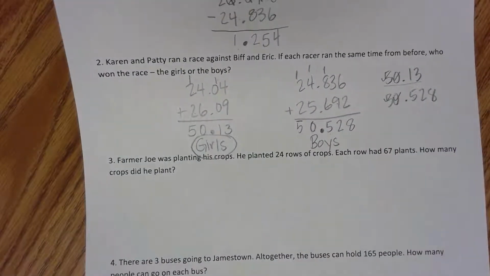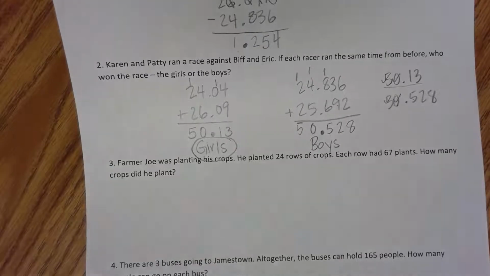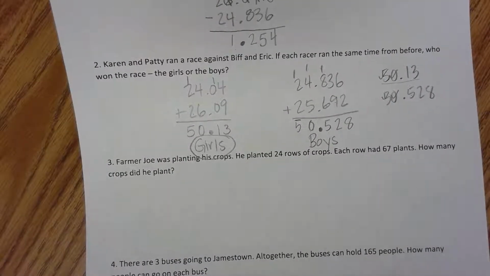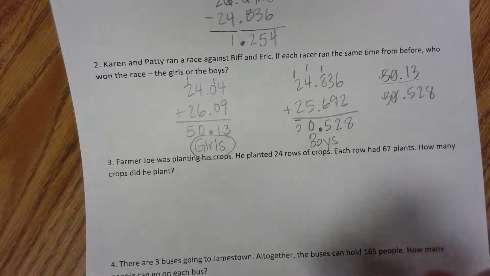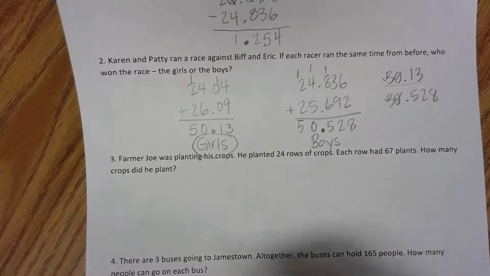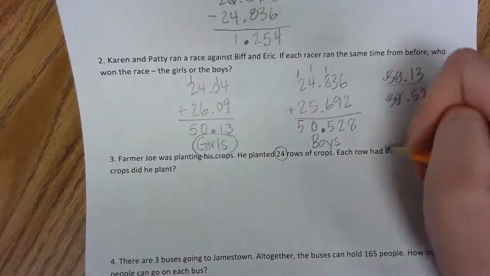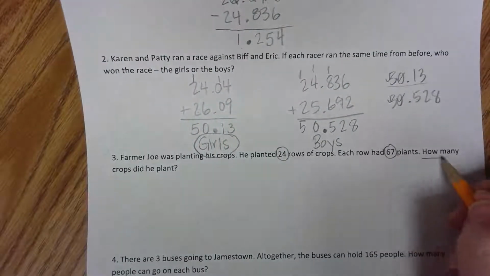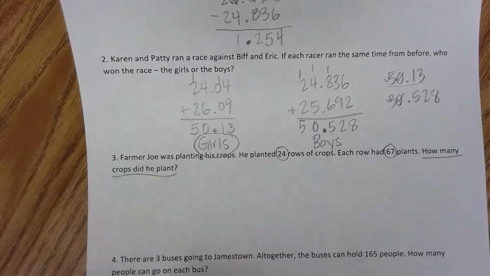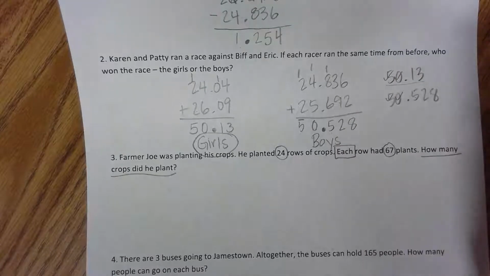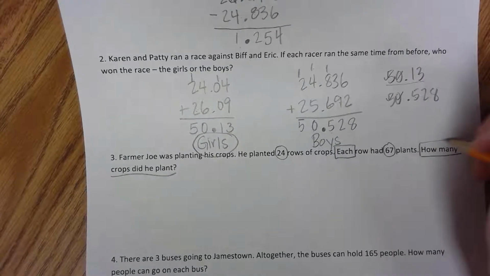Number 3 says Farmer Joe was planting his crops. He planted 24 rows of crops. Each row had 67 plants. How many crops did he plant? Okay, so I'm going to use my strategies of CUBES to figure out this word problem. I'm going to circle my numbers. I'm going to underline the question. And I'm going to box any important words. So we have each, we have how many.